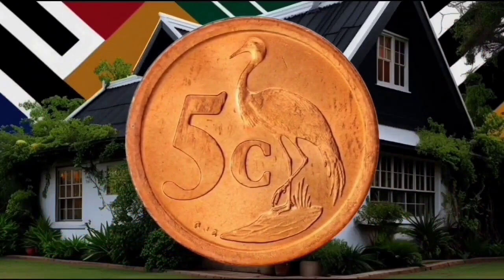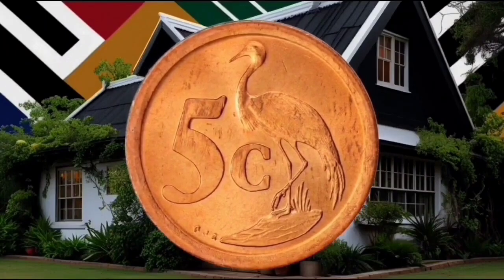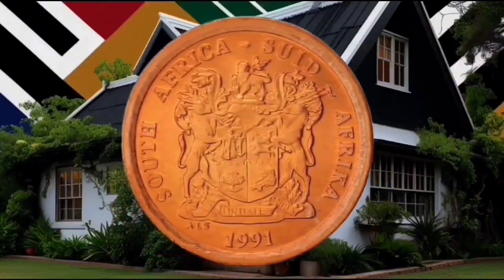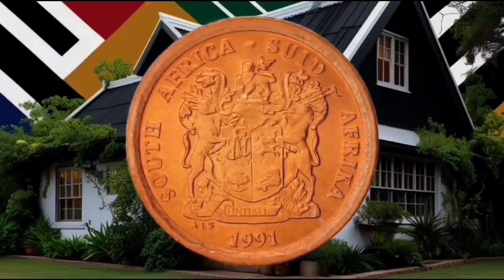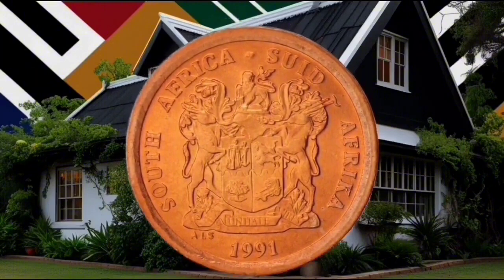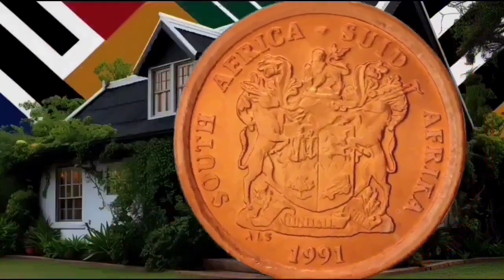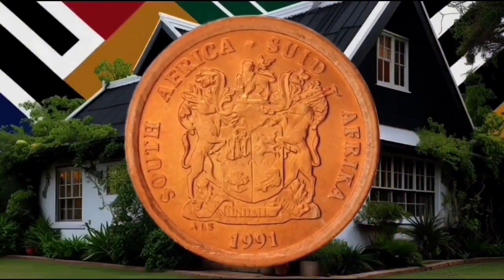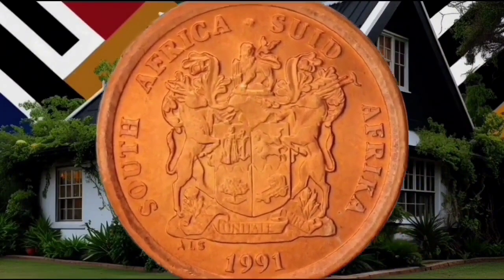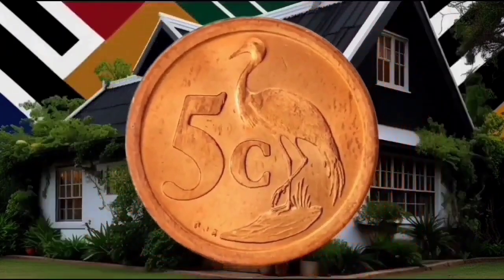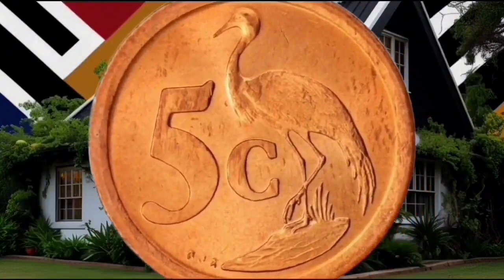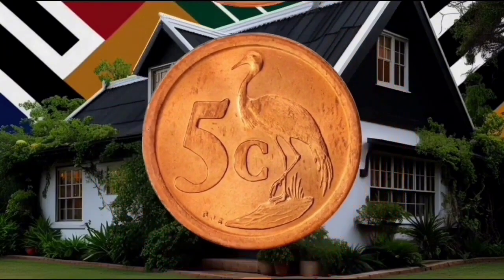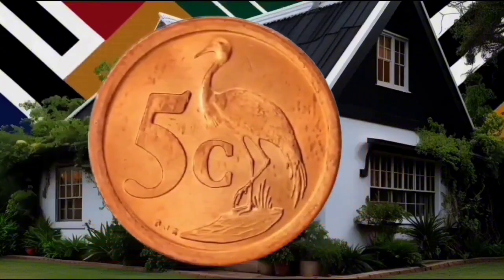What makes this coin even more interesting is the potential for varieties and mint errors. There have been reports of off-center strikes, die cracks, and double die errors in some 1991 issues. These minting anomalies can increase the value of a coin dramatically, depending on the rarity and visibility of the error. Collectors often look for coins with no scratches, strong edges, and sharp detail in both the obverse and reverse. If your 1991 South African 5-cent coin has these qualities, it may be significantly more valuable than a worn or damaged piece.